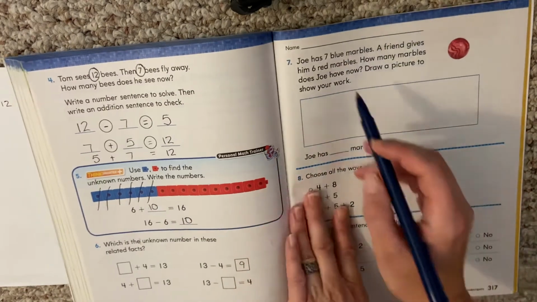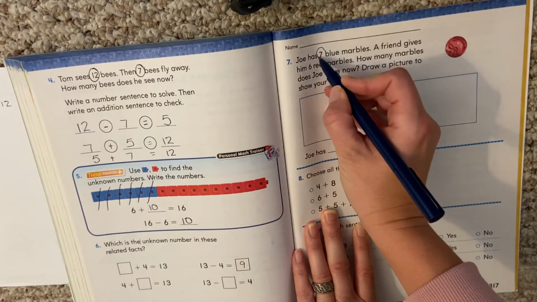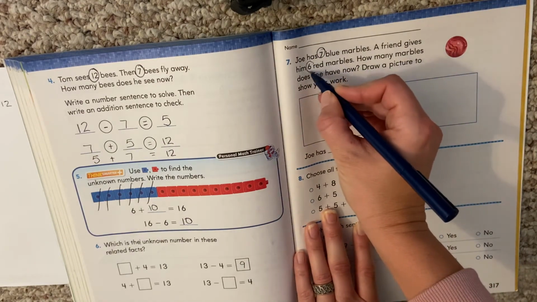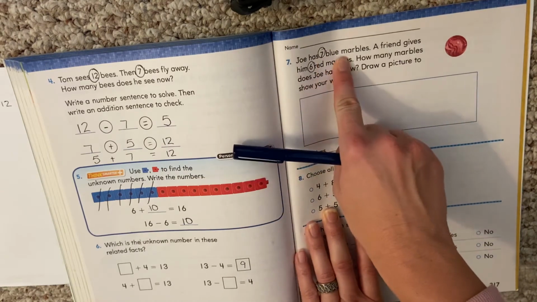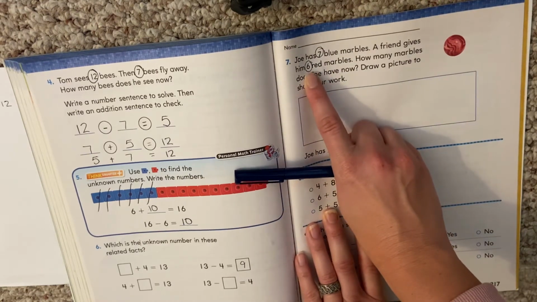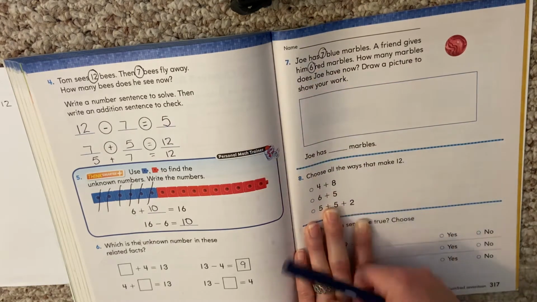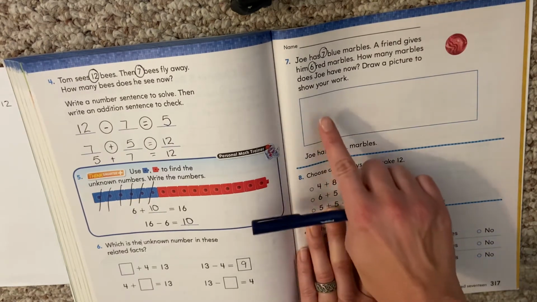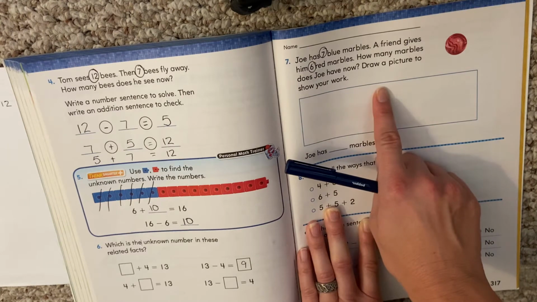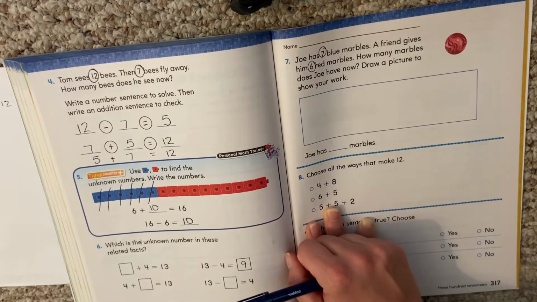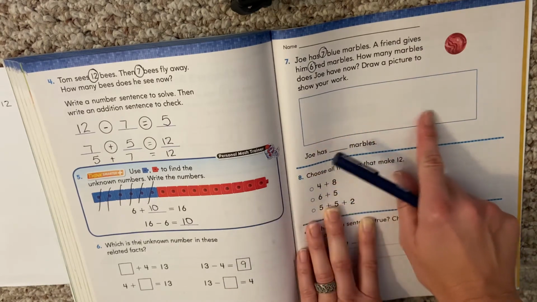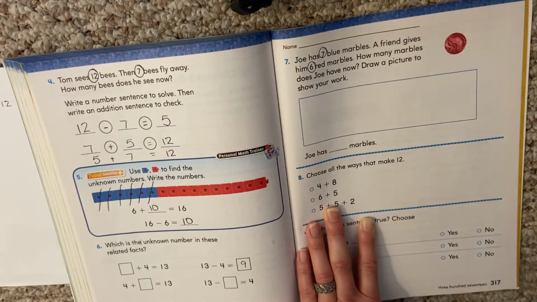All right, so let's look at this. Joe has 7 blue marbles. A friend gives him 6 red marbles. So if he has 7 blue and then he gets 6 more marbles, what kind of problem is that? If he gets 6 more, it's a plus problem. So we need to write our plus problem, and then they want us to draw a picture. So we need to show our work. So you're going to make your plus problem, draw your picture, and find your answer. Okay, pause.